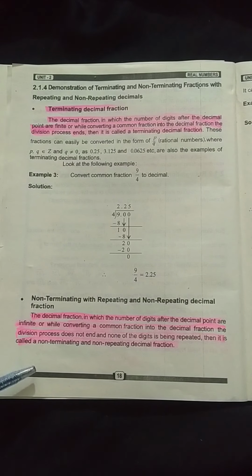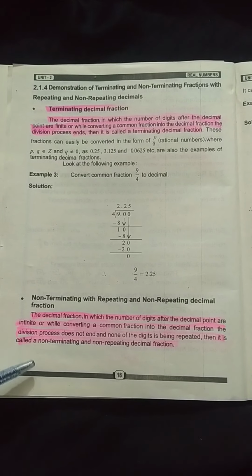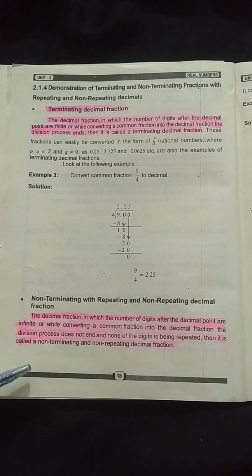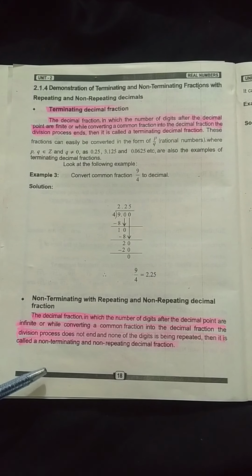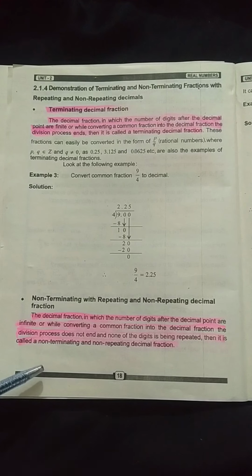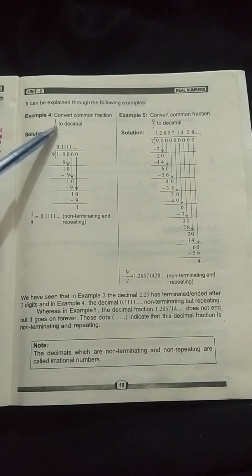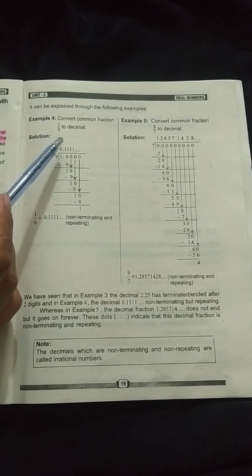The next is non-terminating with repeating and non-repeating decimal fractions. The decimal fraction in which the number of digits after the decimal point is infinite, or while converting a common fraction into a decimal fraction the division process does not end and none of the digits is being repeated, then it is called a non-terminating and non-repeating decimal fraction. For example, we convert common fraction 1 by 9 to decimal.